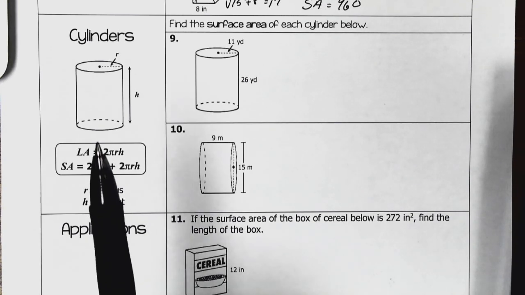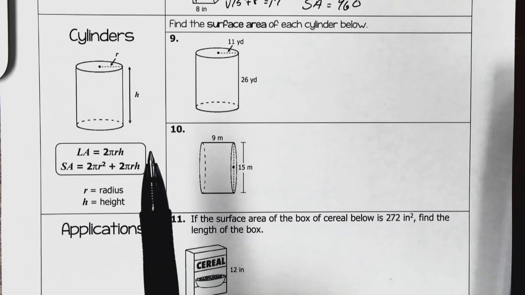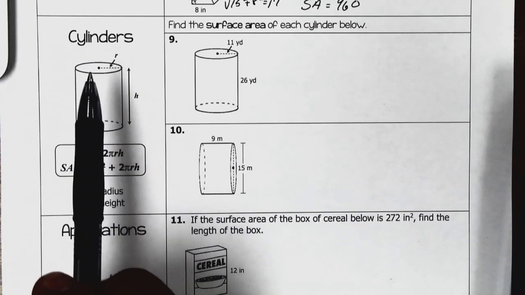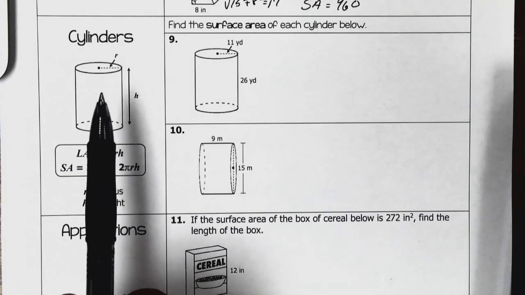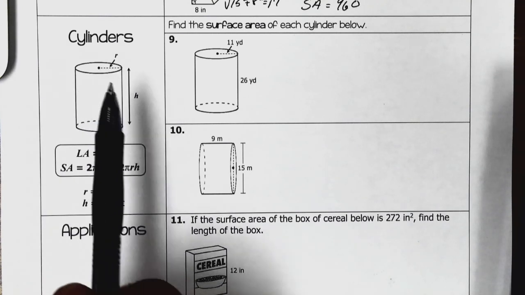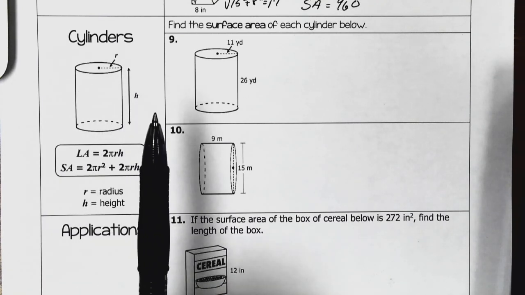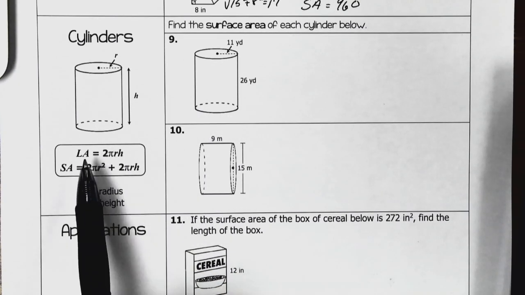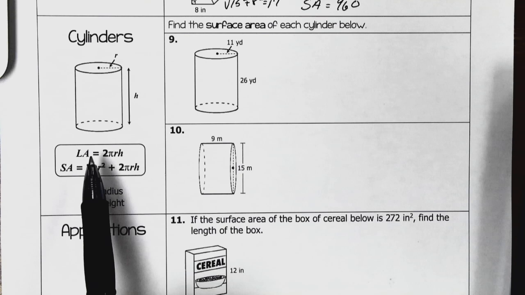All you have to do is just plug in your height and radius of your figure. Okay. So remember that the cylinder has circle bases, and then it has this rectangle that's wrapped around the circle, creating its face. Okay, so kind of similar where you have a lateral area, but it's going to be pretty straightforward.